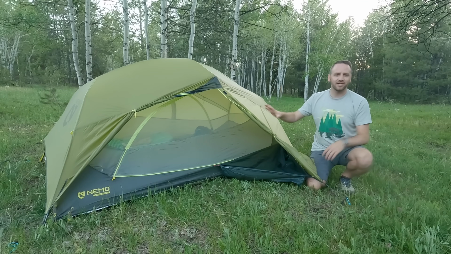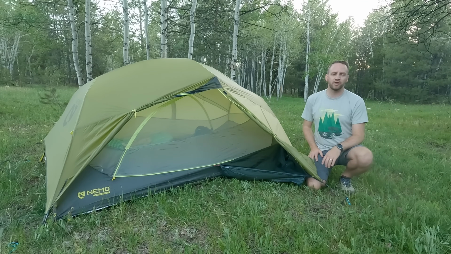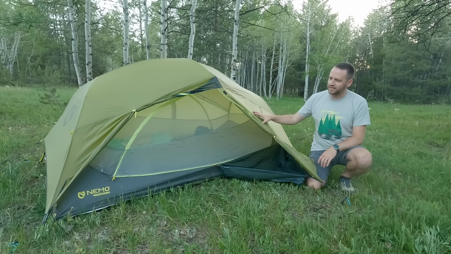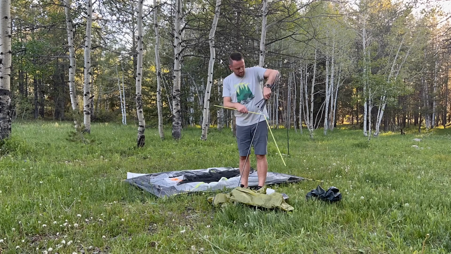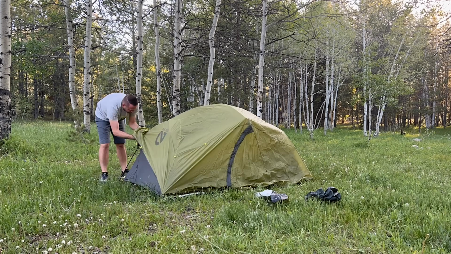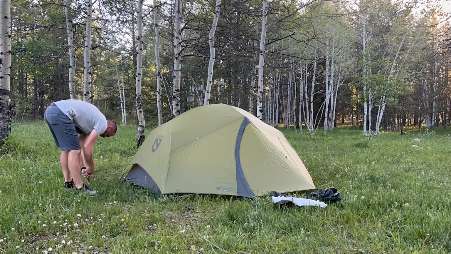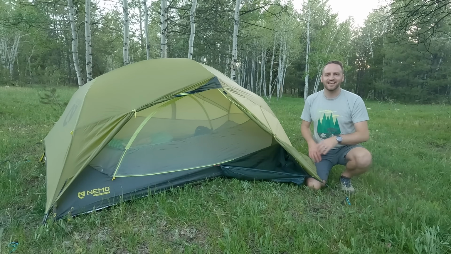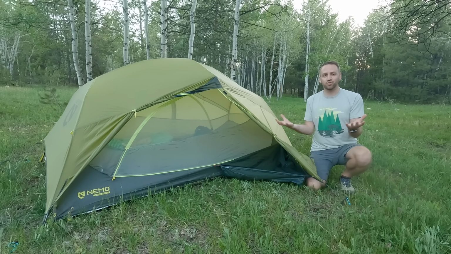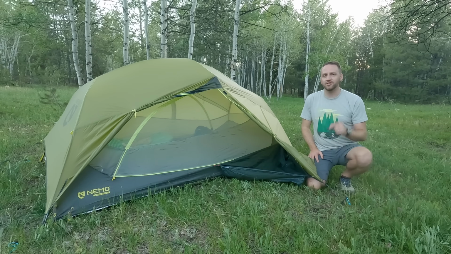And tonight, I'm out here on a car camping trip and we're gonna spend tonight in the Nemo Dagger OSMO 2-person tent. Tomorrow night, we're gonna set up a totally different shelter and we're gonna sleep in that and compare the differences between various shelters and tent options on the market.